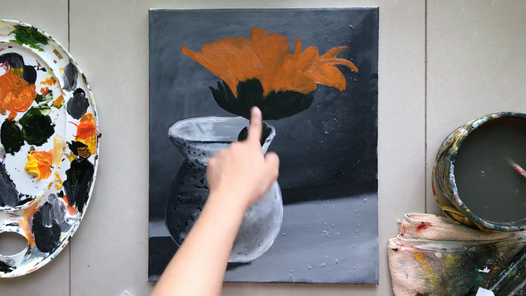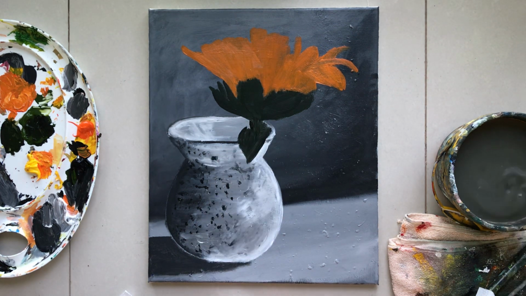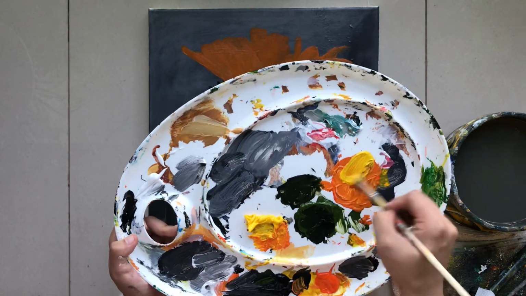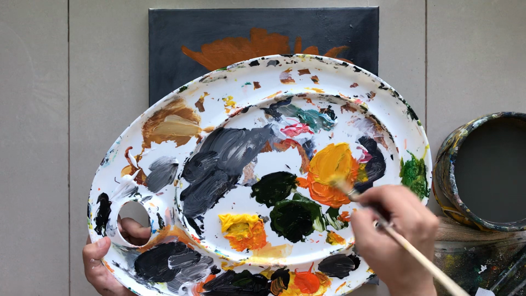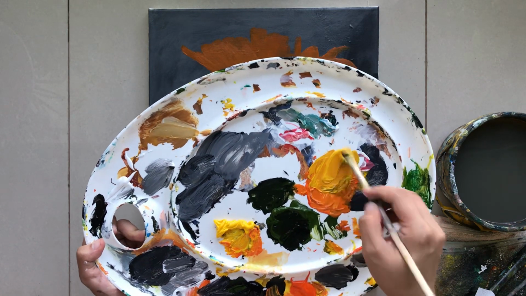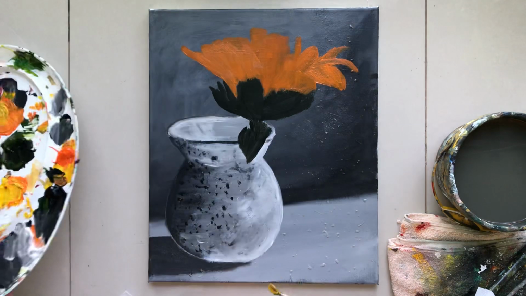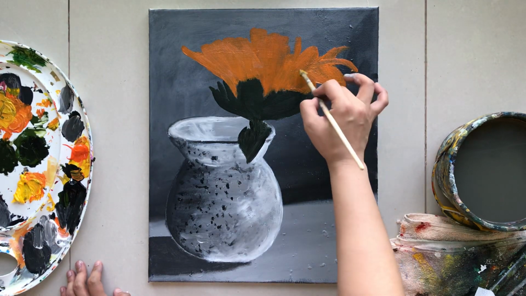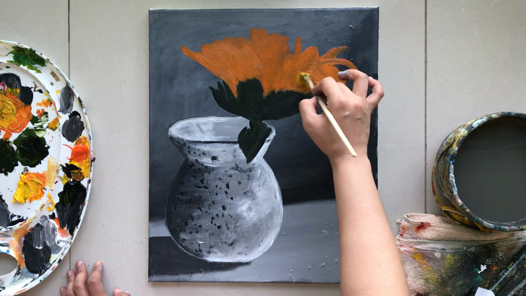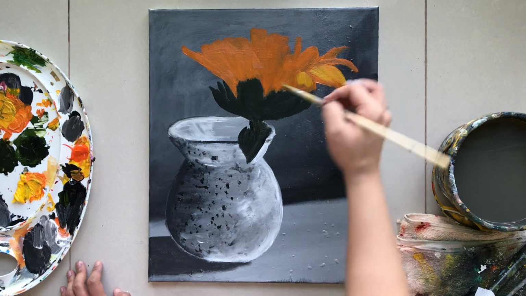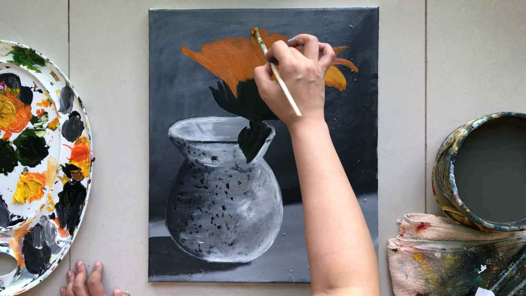All right, now let's go back to the petals. I'm gonna get more cadmium yellow mixed into my muted orange. Okay, just add more yellow to the existing mixture. Now let's add some detailing.